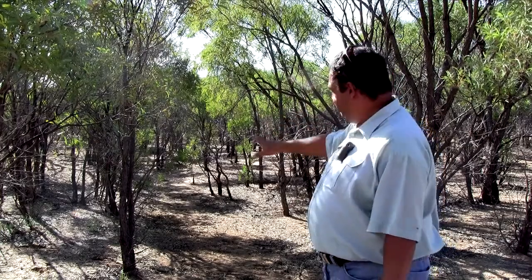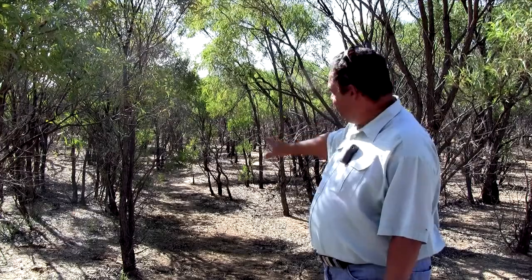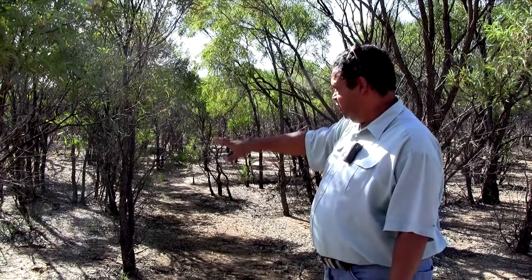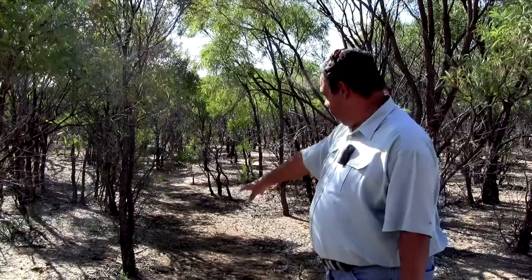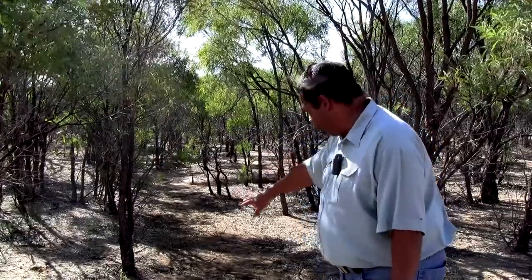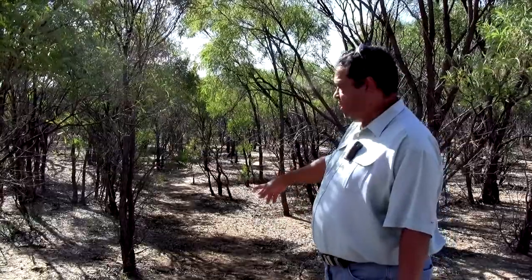But as a result of letting Gidgee go like this and not burning, then you create this little monoculture here. So there's nothing else growing except Gidgee, no grass whatsoever. You can see, oh, there's little bits of Buffle there by the looks. Good old Buffle will grow anywhere.